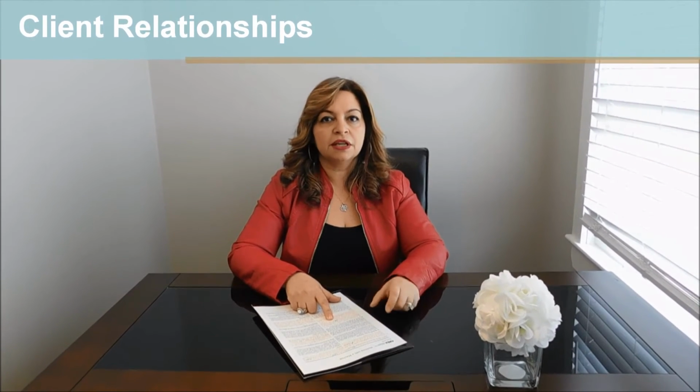There are two parts, clients and customers. The client arrangement is created through a representation agreement. Clients can be sellers or buyers. The representation agreement can come in a form of a listing agreement or buyer representation agreement. While in a client relationship, the brokerage must protect the interest of the client and not disclose confidential information. There is still an obligation to treat all other parties to that transaction with fairness, honesty, and integrity.